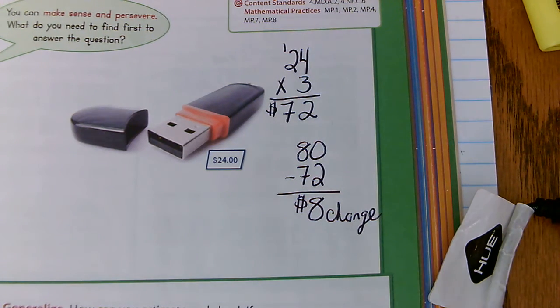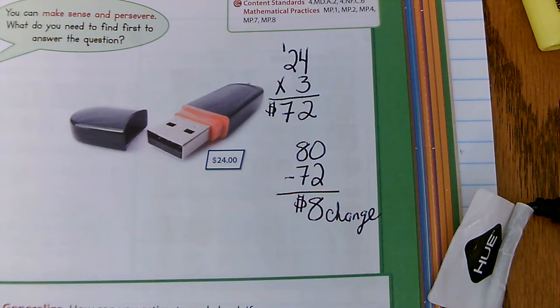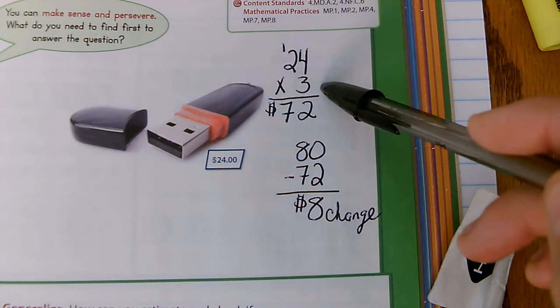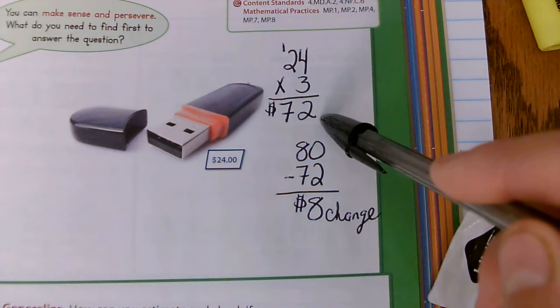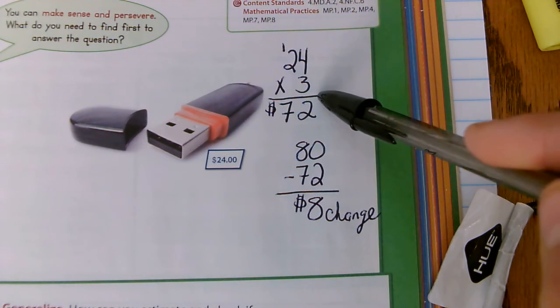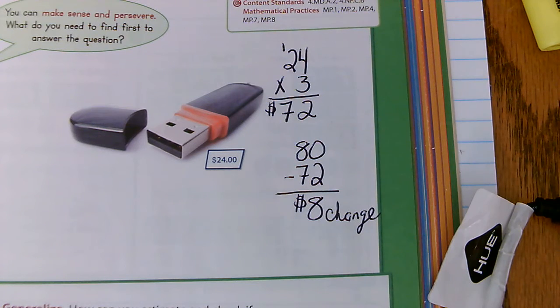Okay, so here's the work I did for this one. The first thing I did was I reasoned with myself, okay, if there's 3 flash drives, we're buying 3 of the same one. So I could either add 24 3 times, or to save myself some time, I could multiply by 3. So that's what I decided to do. I took 24, I multiplied by 3, and I got $72. So all 3 of these flash drives are going to cost $72 total.